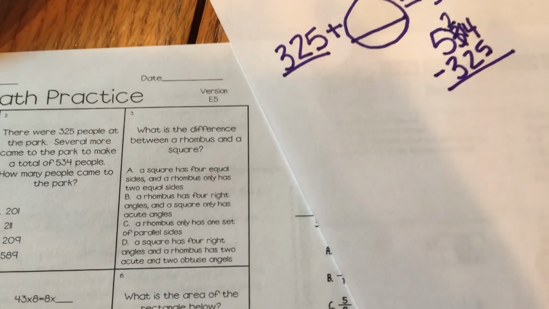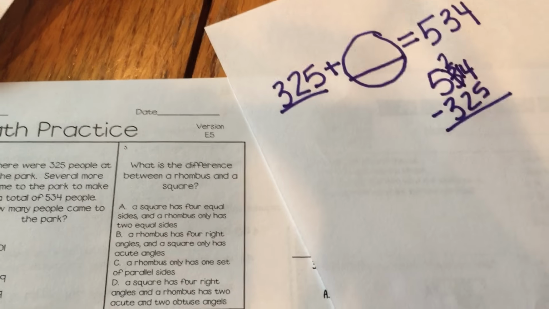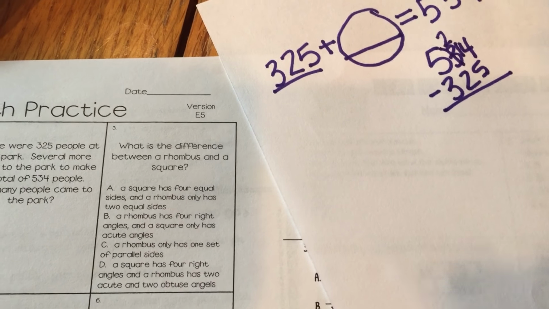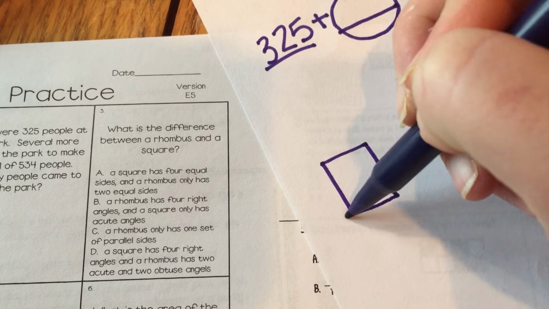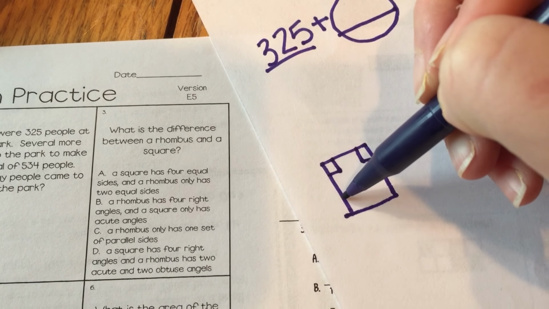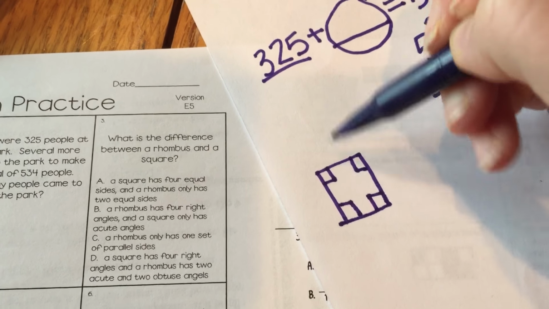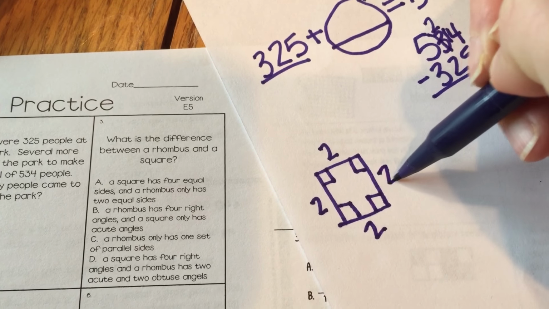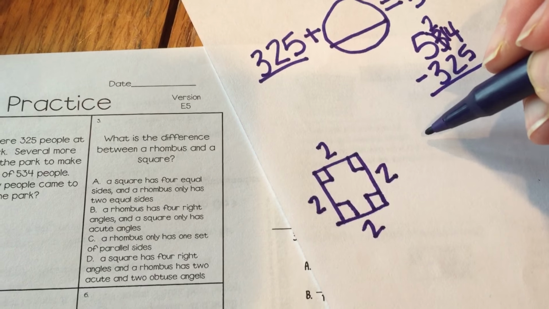All right, let's look at number 3. What is the difference between a rhombus and a square? So let's just read our choices and let's eliminate the ones that we know are not right. So when I think of a square, I think of a quadrilateral that has 4 right angles and all 4 sides the same length. For example, we could say this side is 2, this side is 2, this side is 2, and this side is 2.